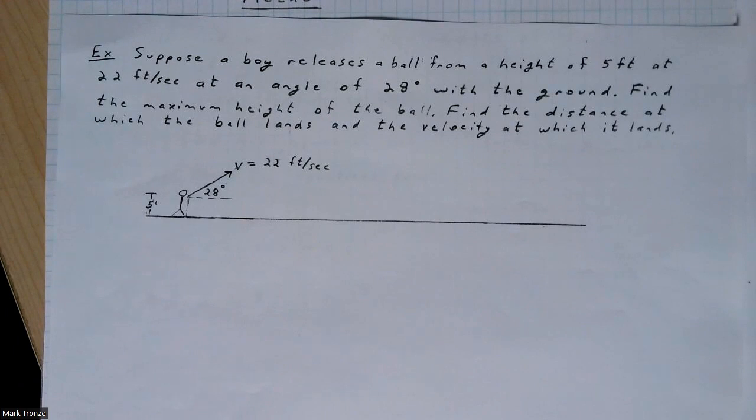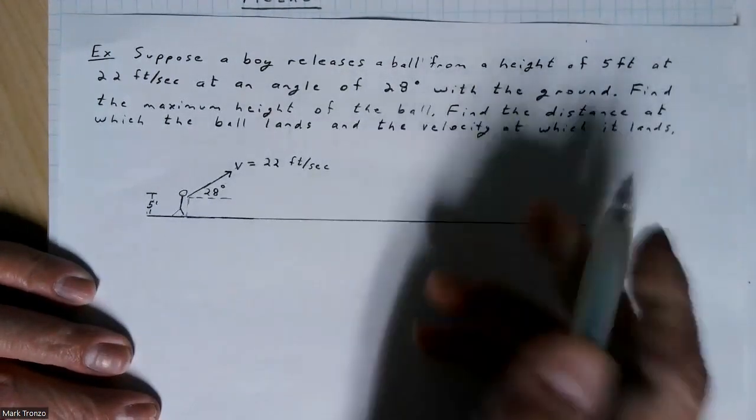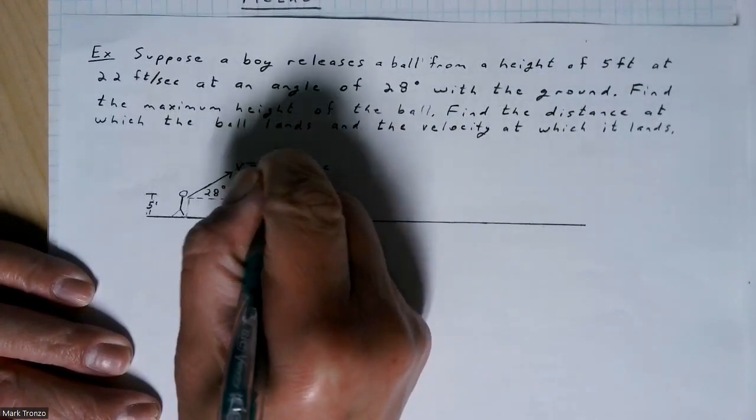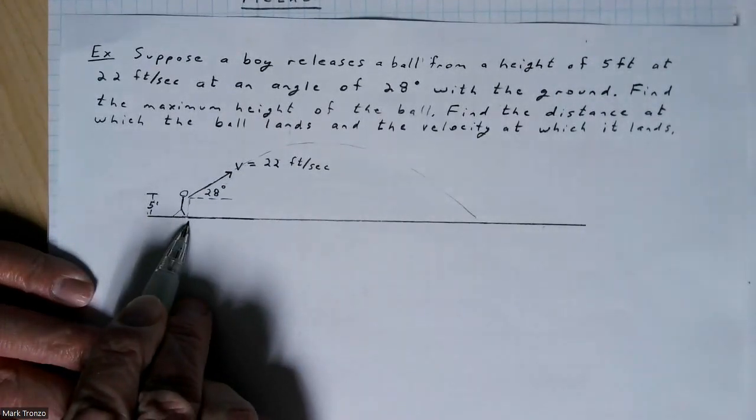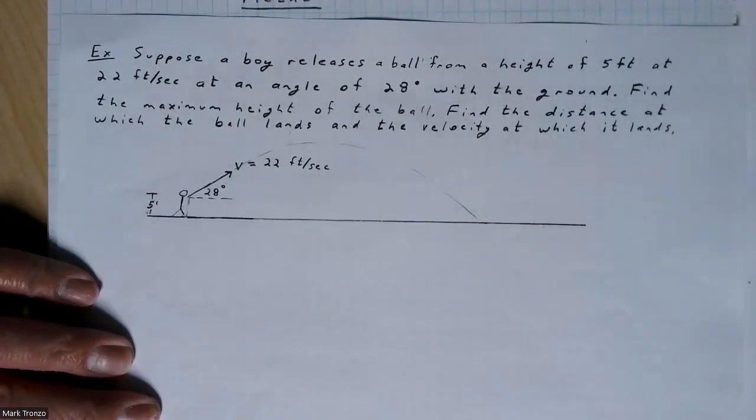Suppose a boy releases the ball from a height of 5 feet at a velocity of 22 feet per second at an angle of 28 degrees with the ground. Find the maximum height of the ball, and find the distance at which the ball lands and the velocity at which it lands. So again, the distance at which it lands is going to be, let's say it's going to go up here, like this distance from here to here is what we're looking for.